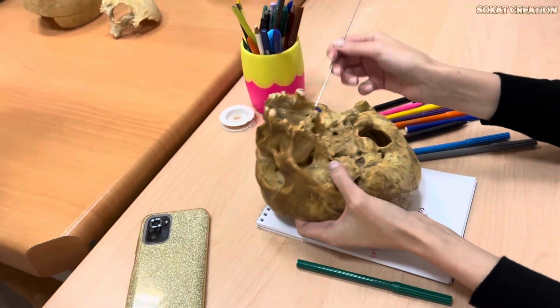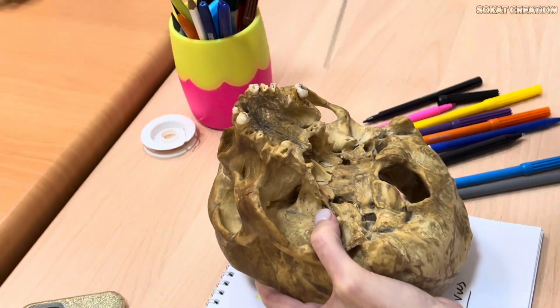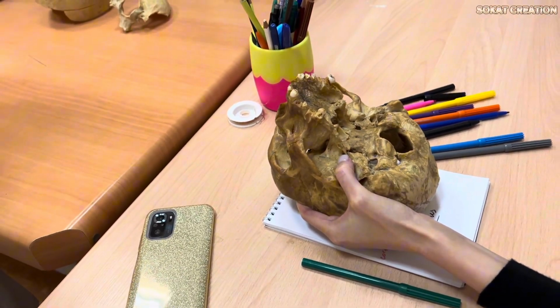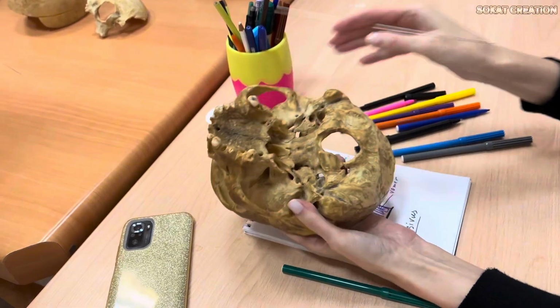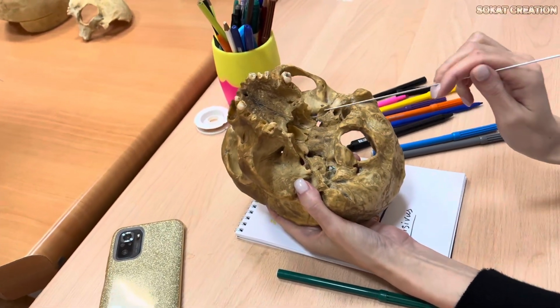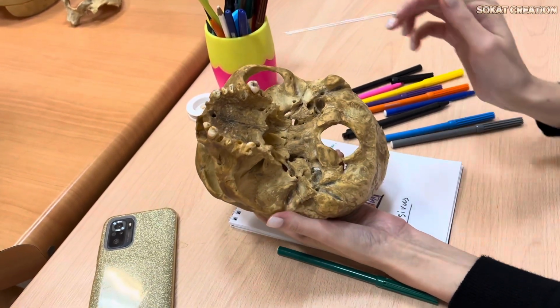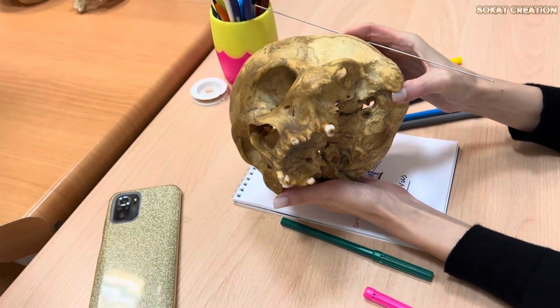The palatine canals, we have a contact with the oral cavity. And the pterygoid canal, we have a contact with the external part of the base. Understand?